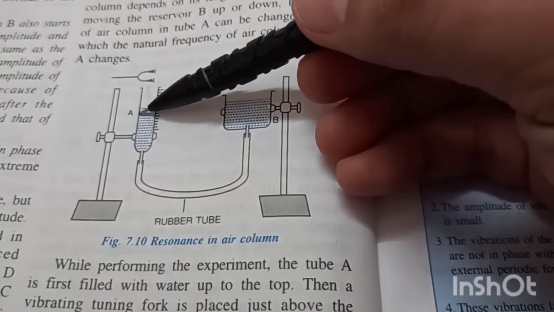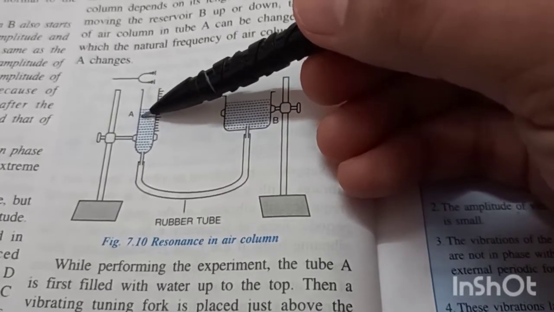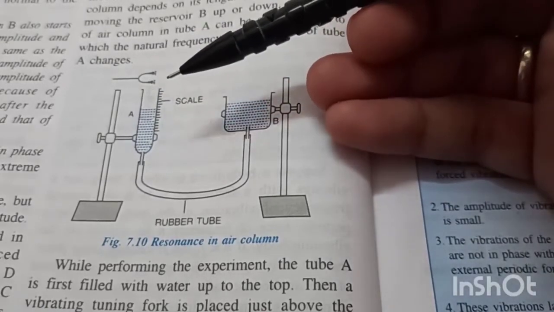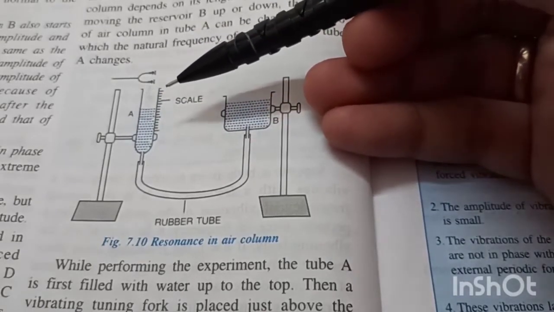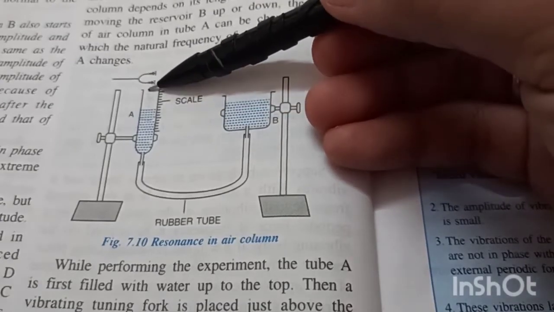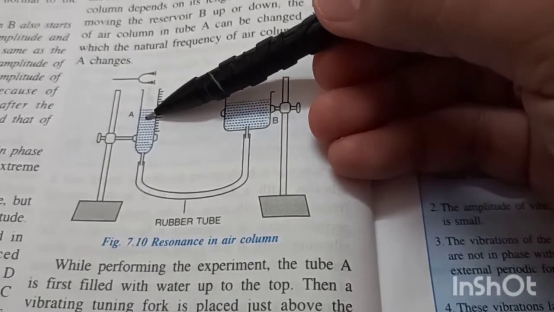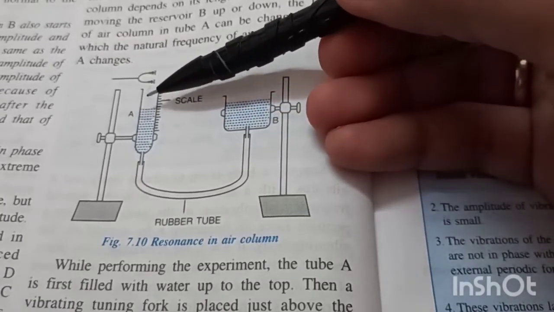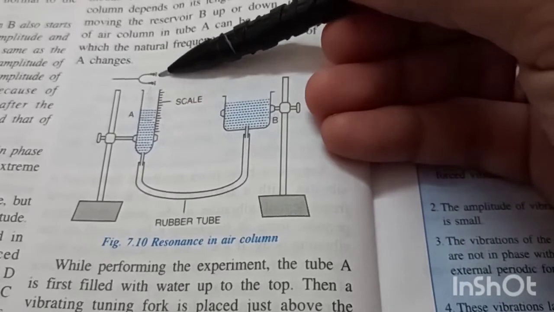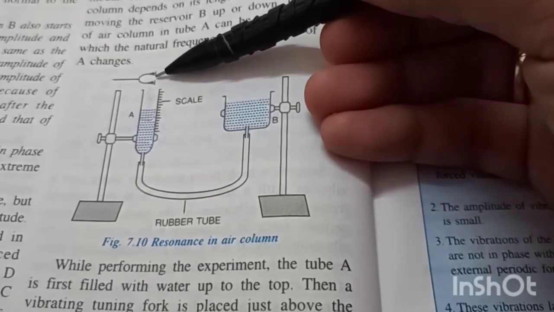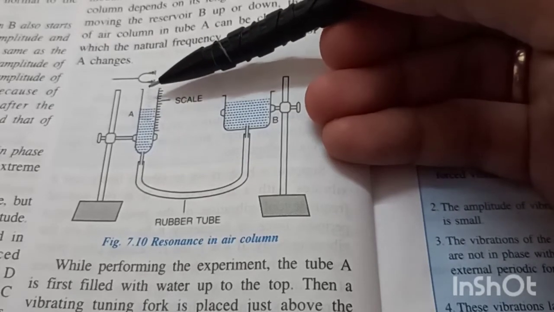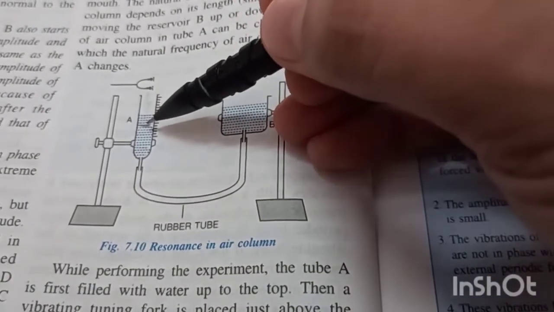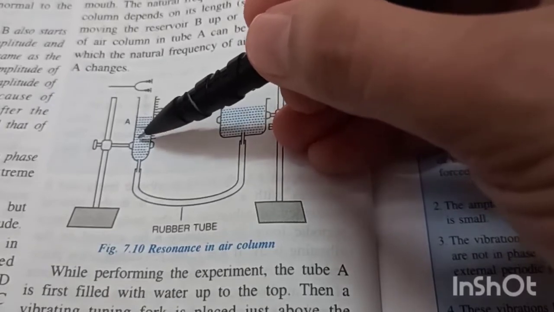Now keep decreasing the level of water here. You will notice that at one particular length, a very loud sound is heard. So what has happened is a resonance. You see, as the length of the vibrating air column is increased, its frequency of vibration will decrease, and when that frequency matches the frequency with which the tuning fork is vibrating, sound of maximum amplitude is produced, which is called resonance. Mark that level. Now continue decreasing the water level.